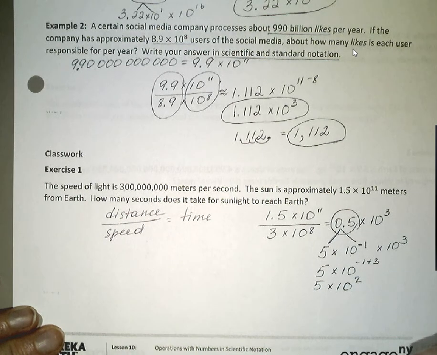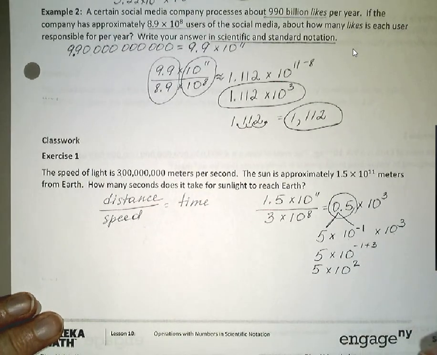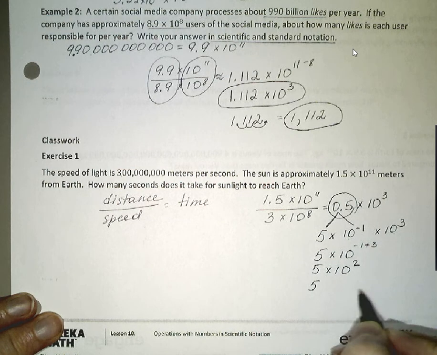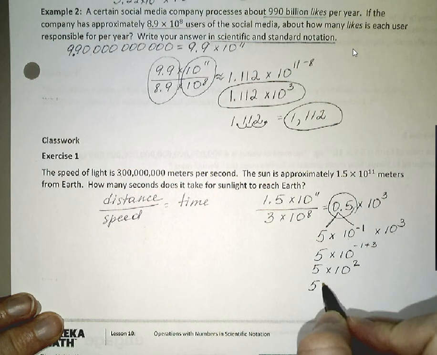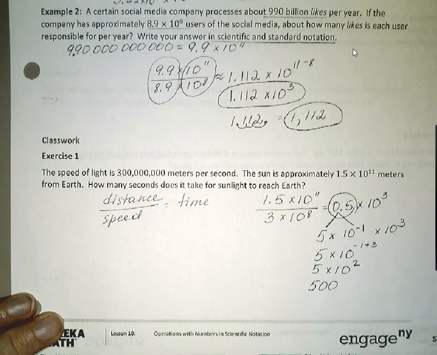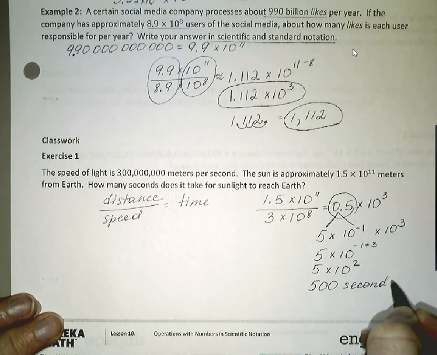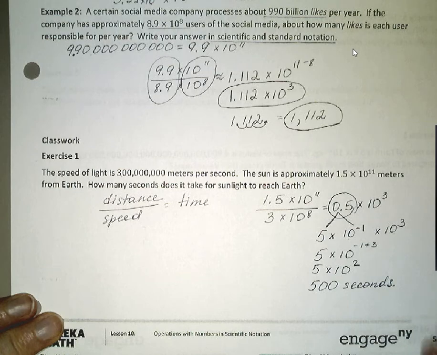Because the power of 10 is so small, I can actually write it down in standard form. I'm moving my decimal over to the right twice. I'm multiplying by 100, and I get 500. So it takes 500 seconds for the sunlight to reach the earth. Okay?